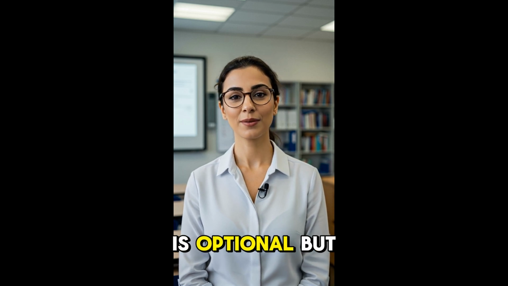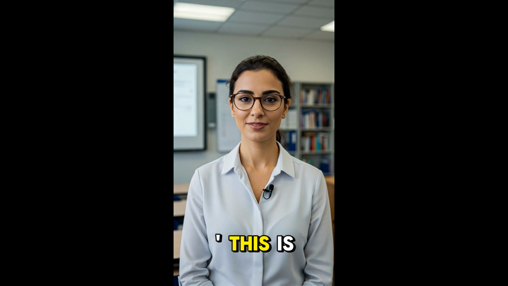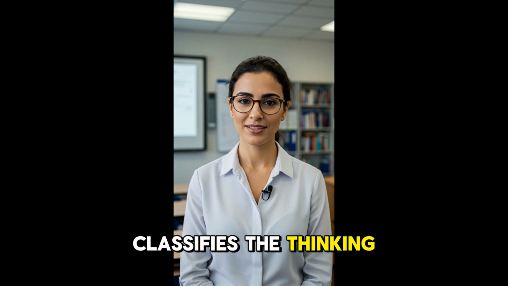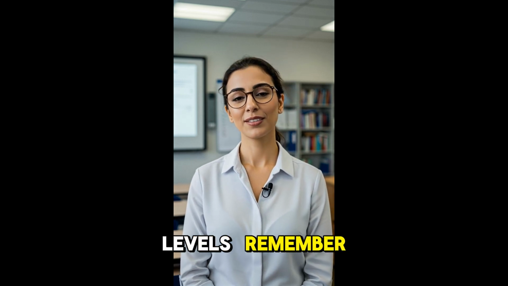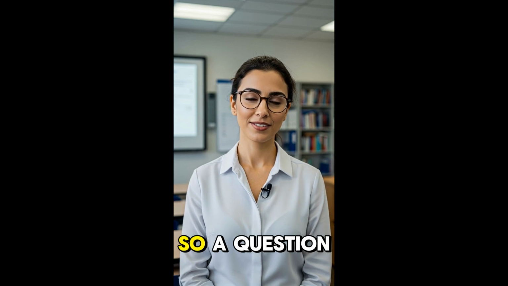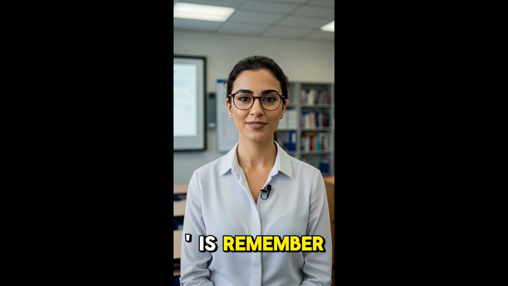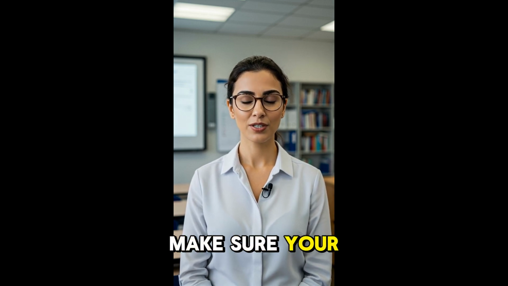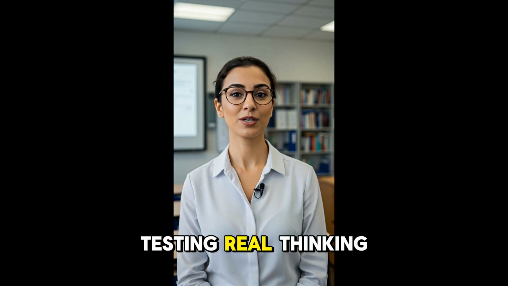Now this one is optional, but I really recommend it. Bloom_level. This is based on Bloom's taxonomy, which is a framework that classifies the thinking skill your question is testing. You have 6 levels. Remember, understand, apply, analyze, evaluate, and create. So a question like, what is the capital of France, is remember. A question like solve for X is apply. Using this helps you make sure your exam isn't just testing memorization. It is testing real thinking.